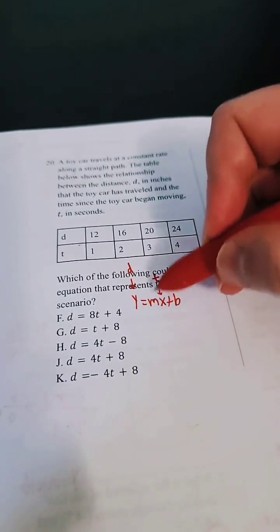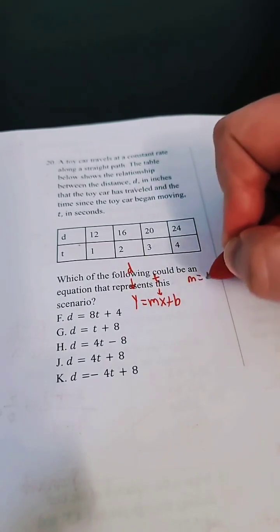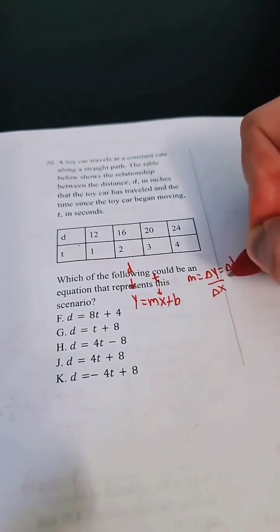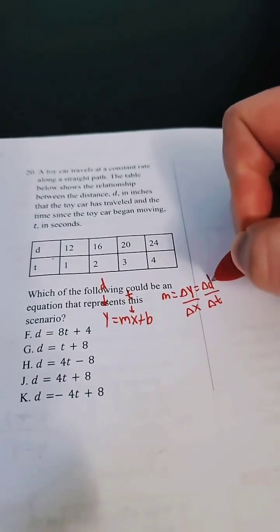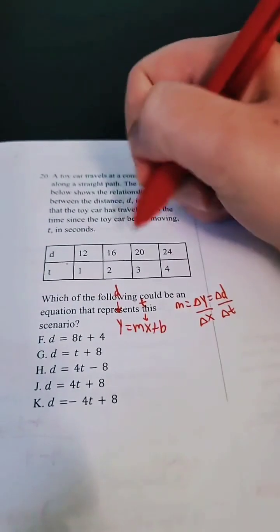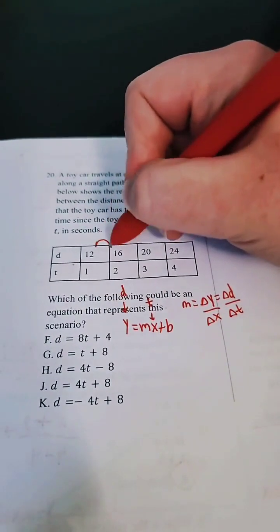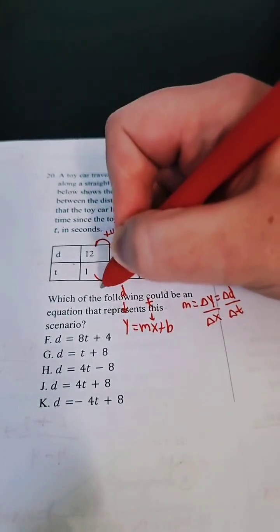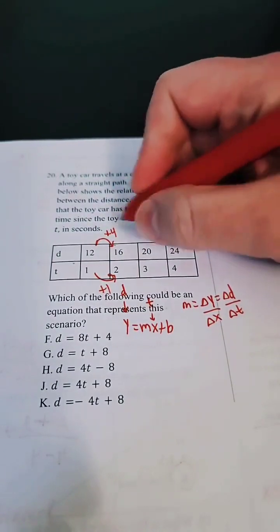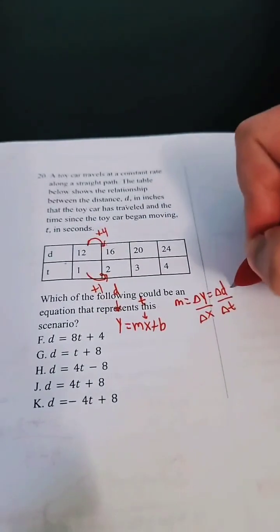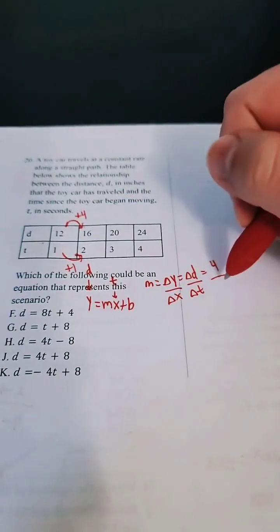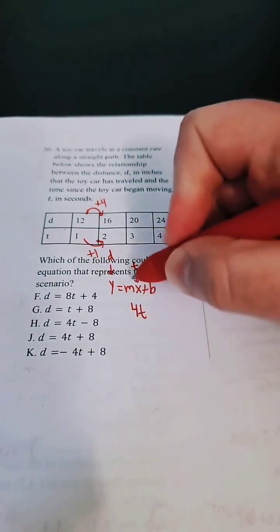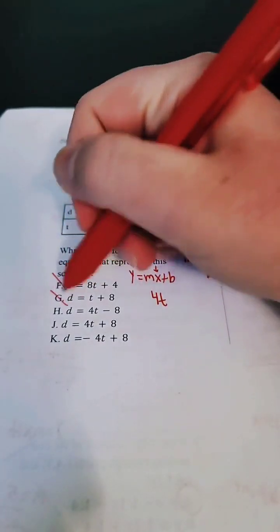So remember, the slope, m, is going to be the change in y, or in this case, the change in d, over the change in x, which in this case would be the change in t. So we want to know what's the change in d over the change in t to find our slope. Well, to go from 12 to 16, it would be plus 4. 1 to 2 is plus 1. So the change in d is going to be equal to 4 over the change in t, which is 1. So the slope should just be positive 4. So we should have 4t as part of our equation. So it can't be this one, can't be this one, can't be this one.